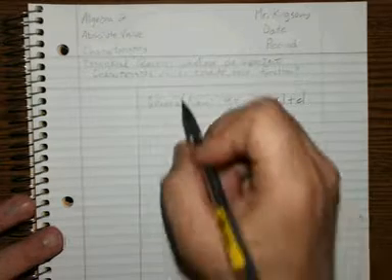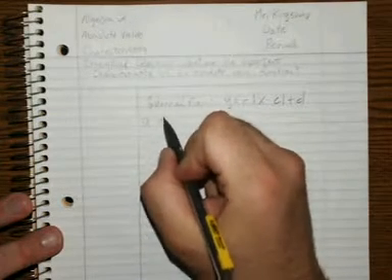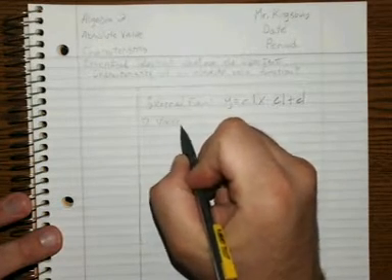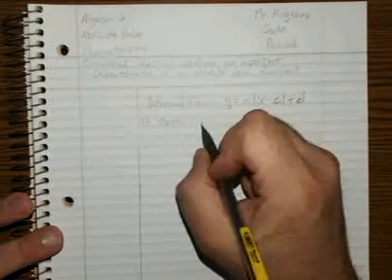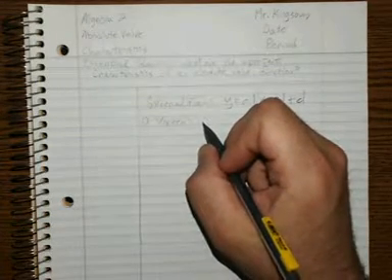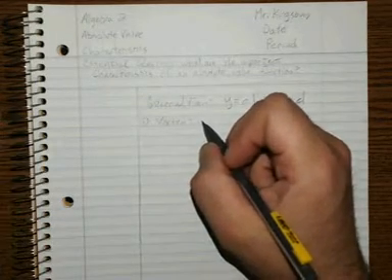The very first one, and probably the most important one, is the vertex. So let's start with vertex. The vertex is either the highest or lowest point on the graph.